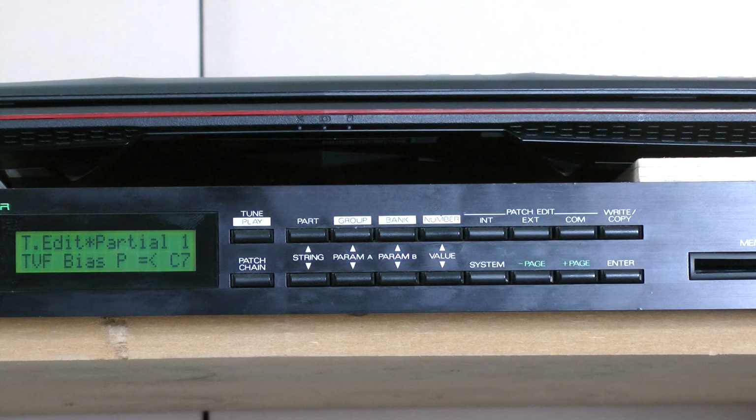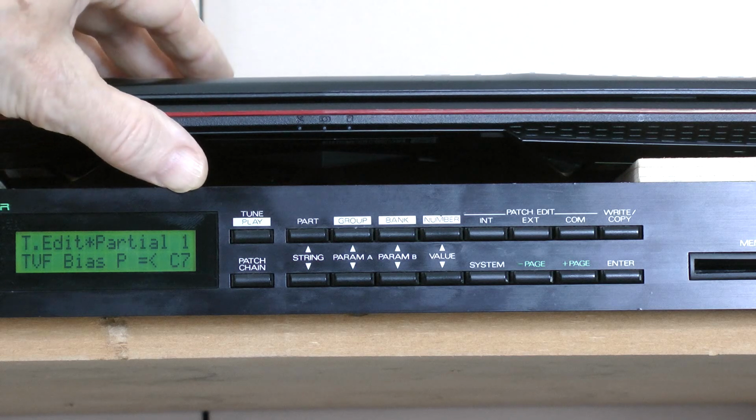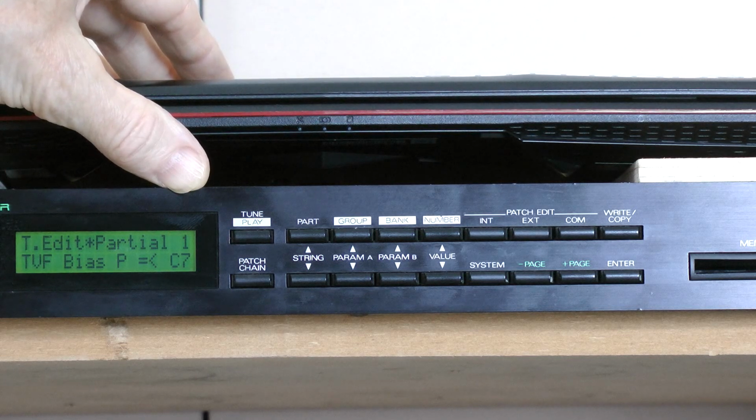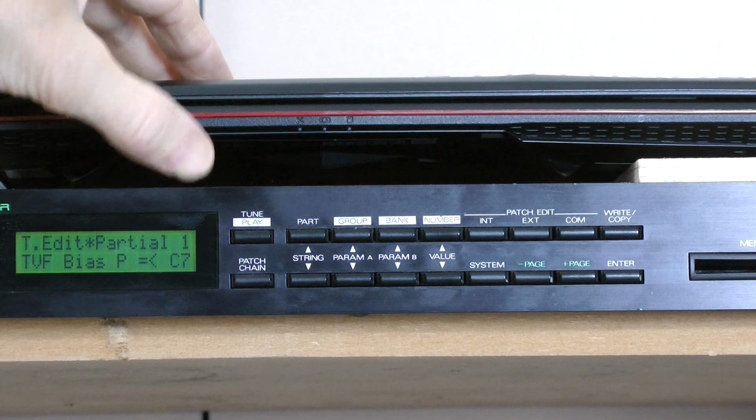As an example, resetting the bias point with the number and value buttons, playing a note on the lower octaves, you'll hear the change in how the filter and the resonance has been tracked up and down the instrument.